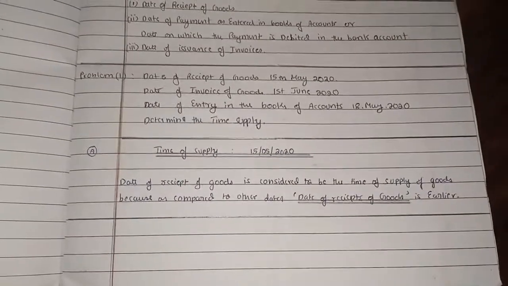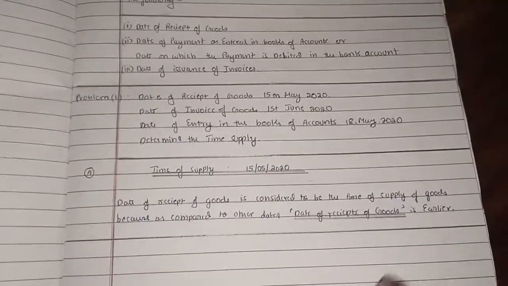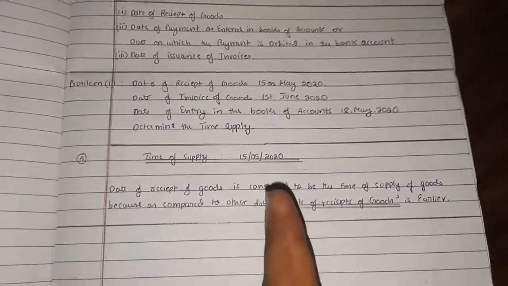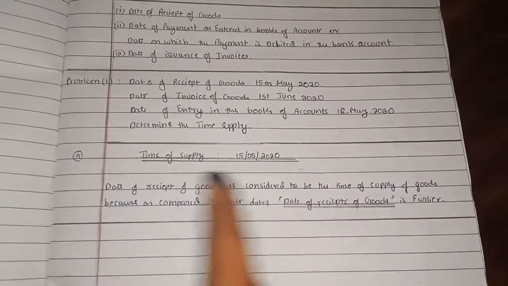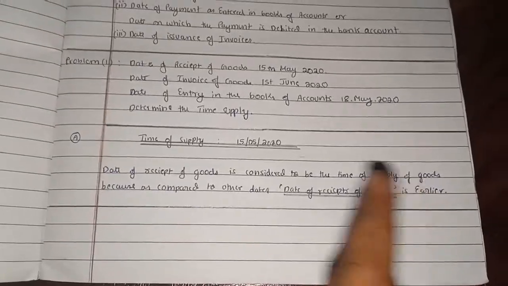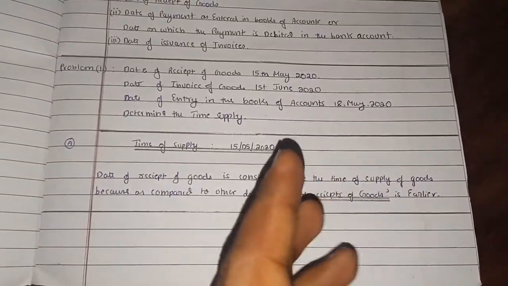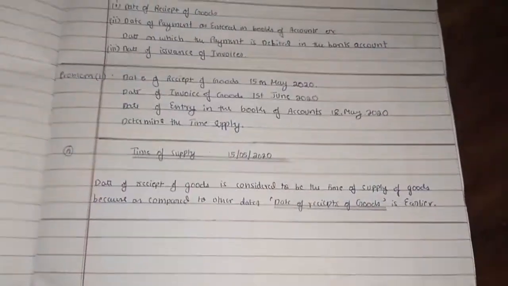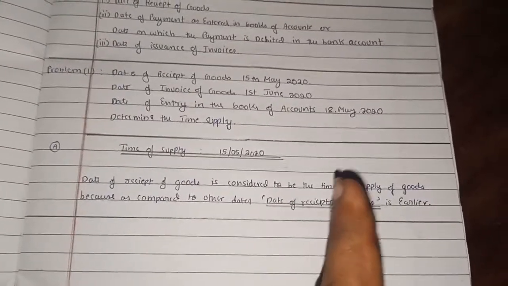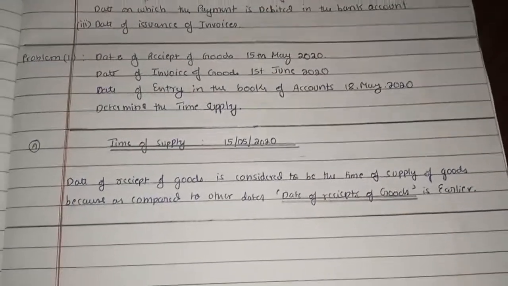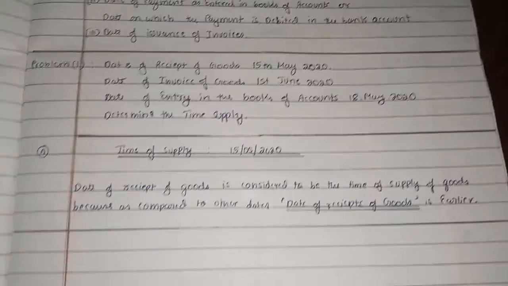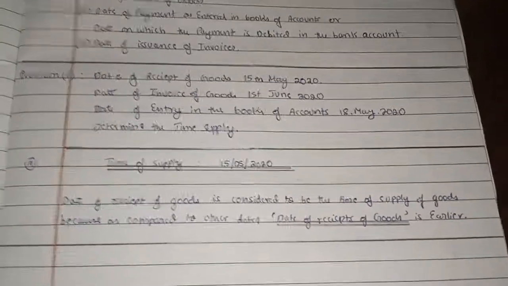So guys, when they have given a question like this, first we have to consider three things: date of receipt of goods, date of invoice of goods, and date of entry in the book of accounts. When we observe these three dates, we can easily come to know that 15th May 2020 is the earliest one.